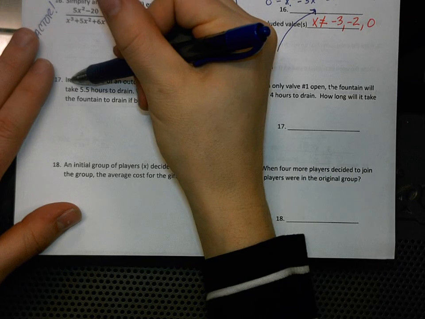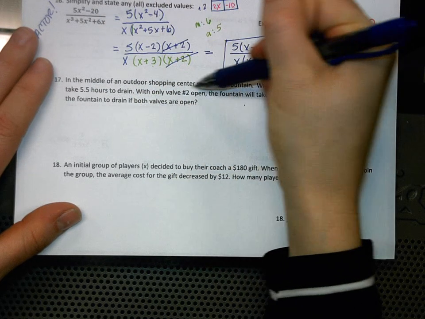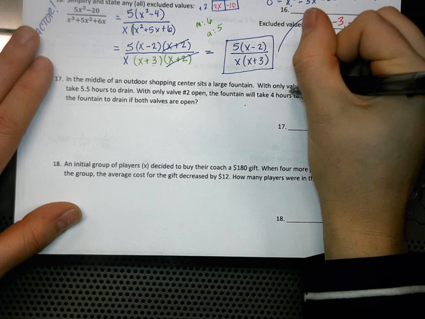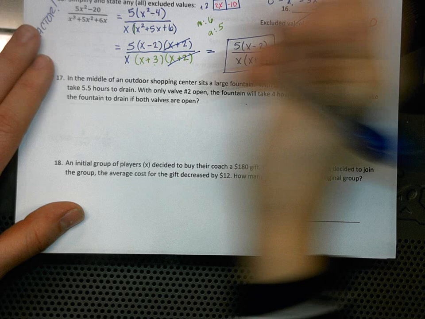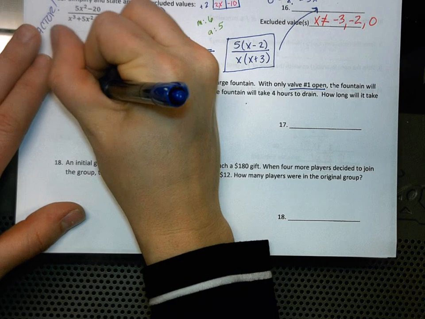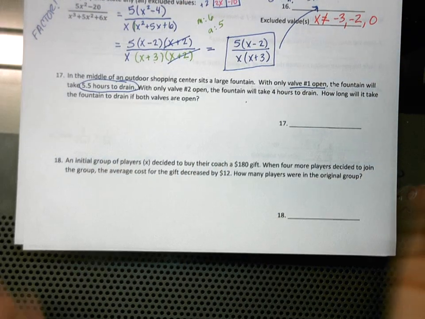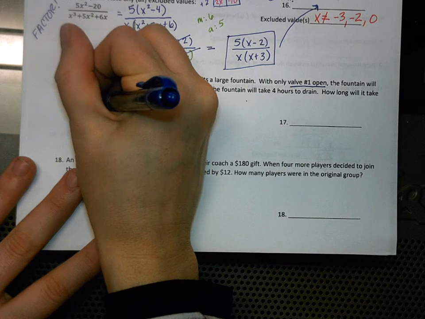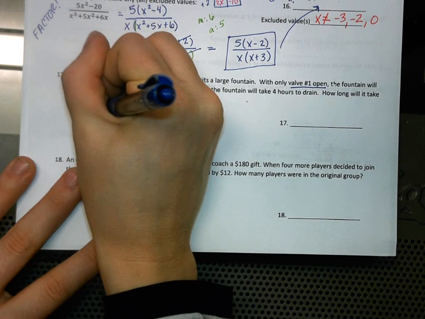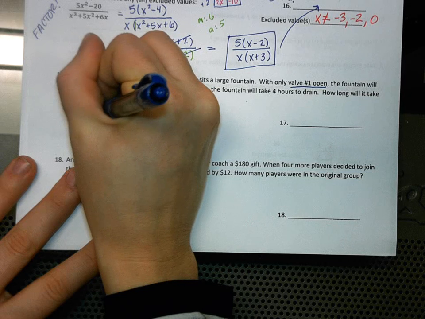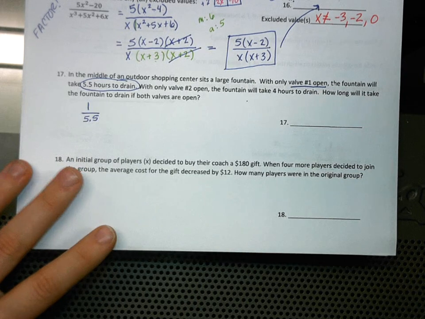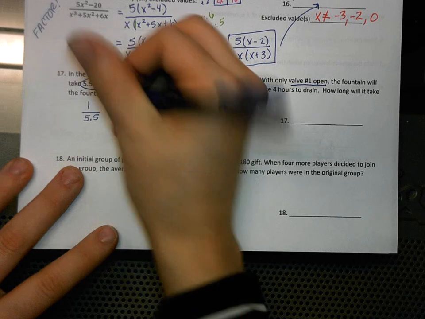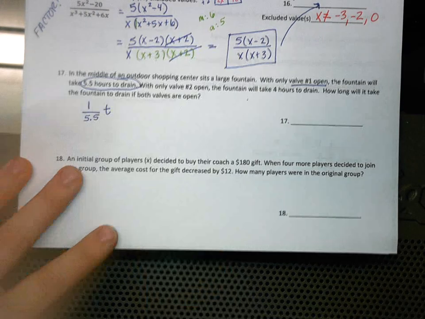So in the middle of an outdoor shopping center sits a large fountain. With only valve number 1 open, the fountain will take 5.5 hours to drain. So the rate for that is 1 over 5.5, times the amount of time.